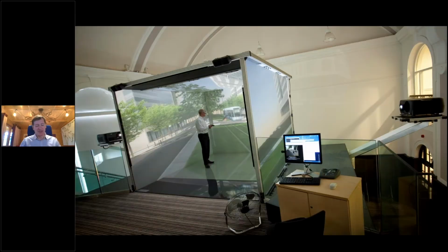But the ultimate immersive systems are often being considered to be cubes or caves. And they wrap you in high-resolution 3D images. And these can have a spatial resolution that are far in excess of any HMD.